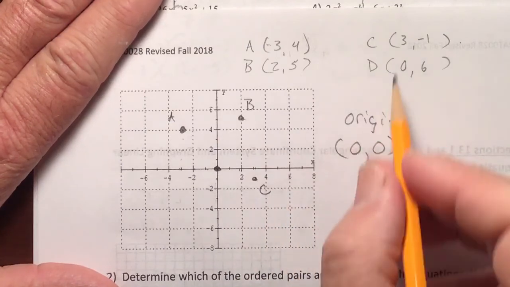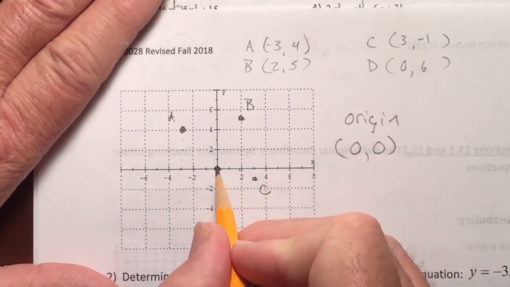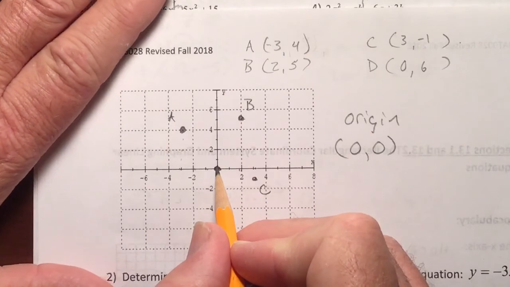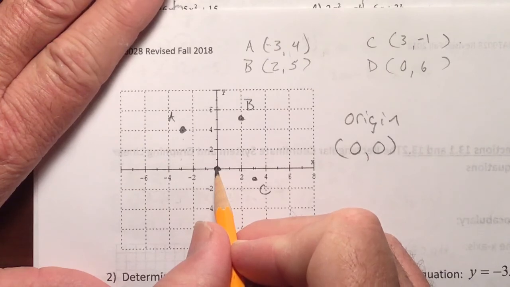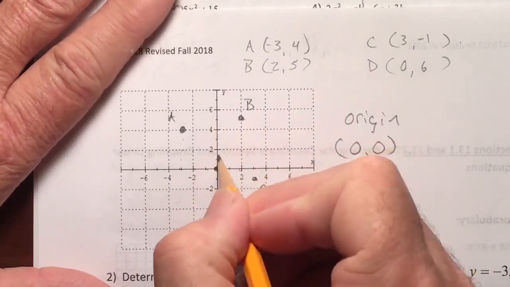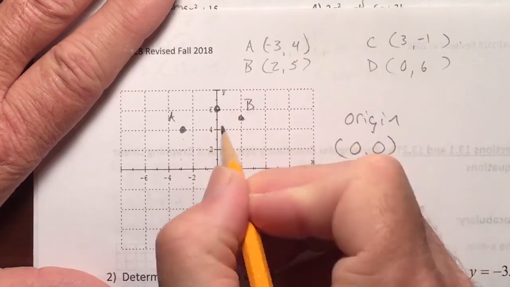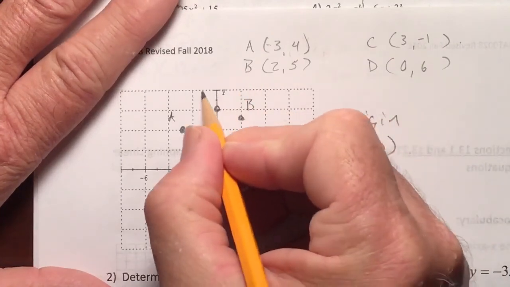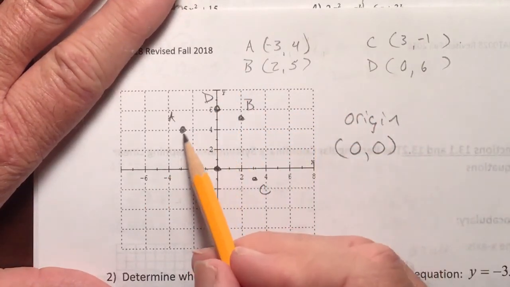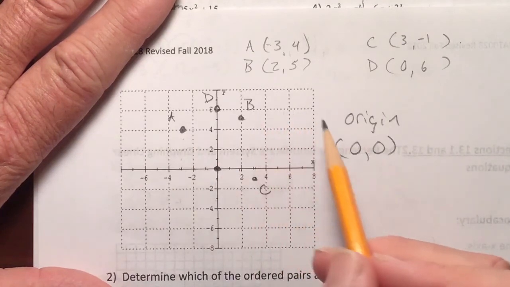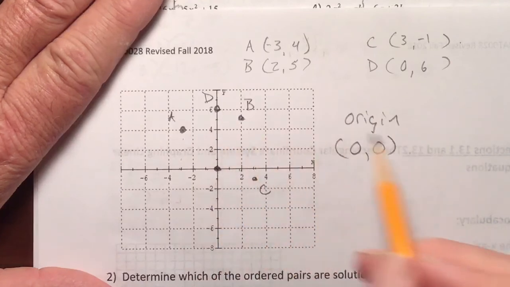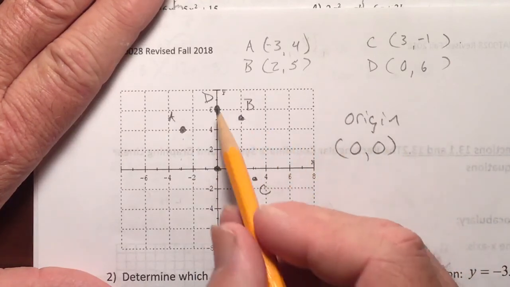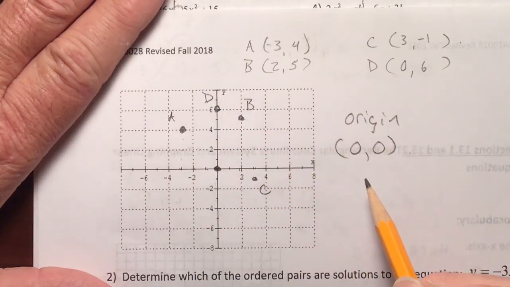All right, and then for D, start here. X is 0, so we're already at that point. Y is 6, so we'll go up here to 6: 2, 4, 6, and we'll put a point here, and this will be D. So A is over here in the second quadrant, B is in the first, C is in the fourth, and D is not in a quadrant. It's on the y-axis.